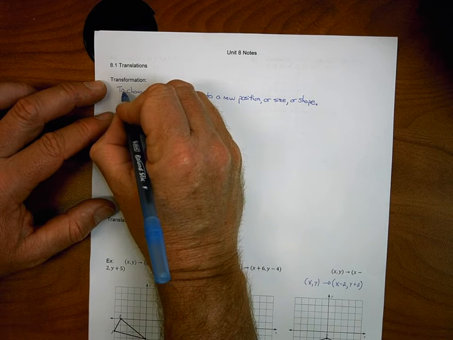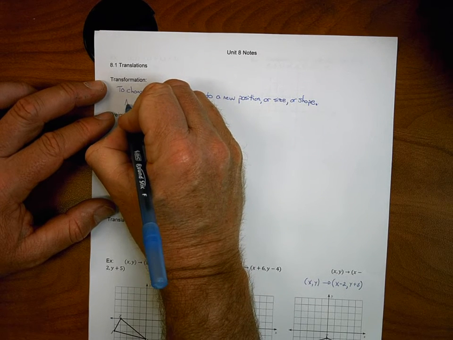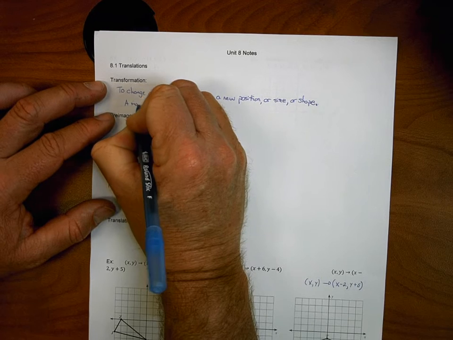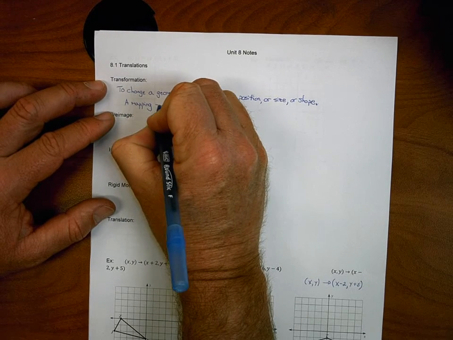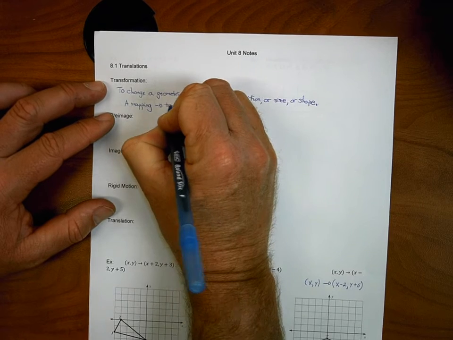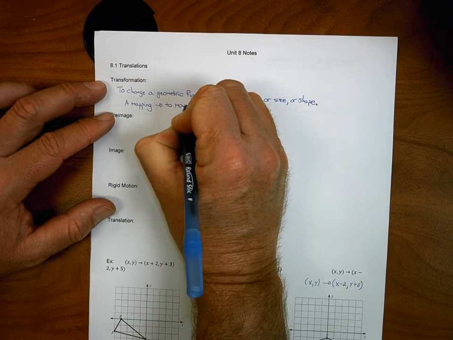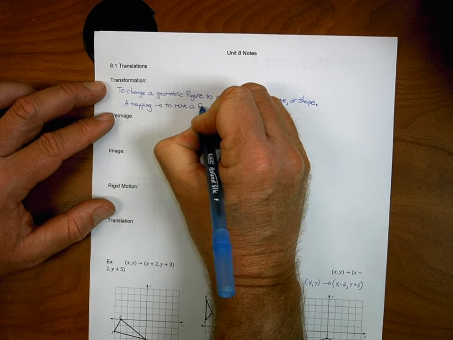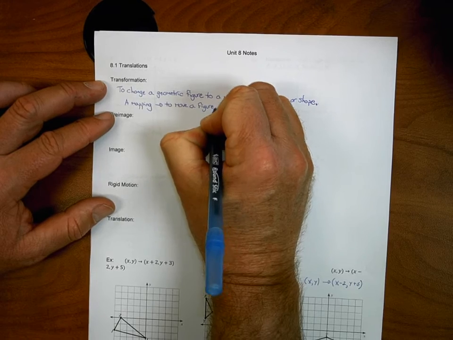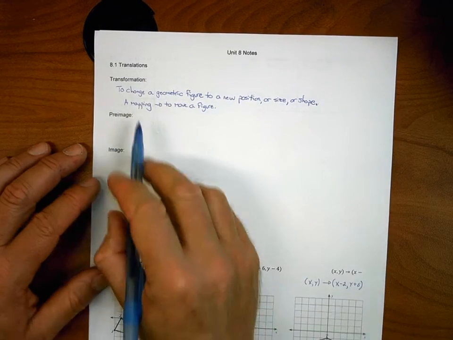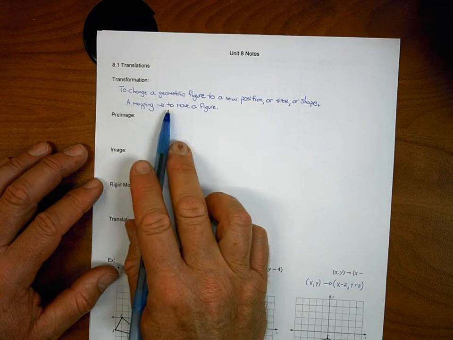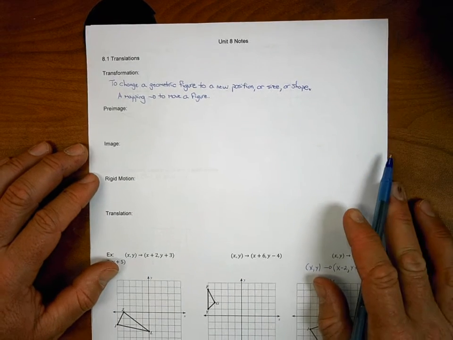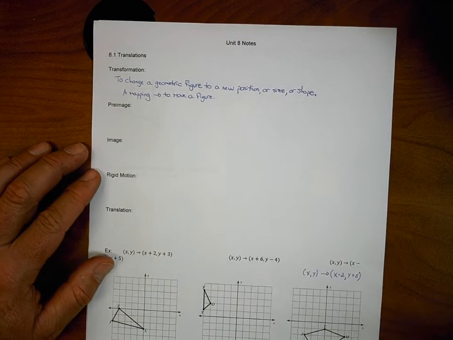And we call this a mapping. When we talk about a transformation, it is a mapping, which means to move a shape. Whenever we do a transformation, we're going to be mapping one figure to another, moving that figure around as we go.